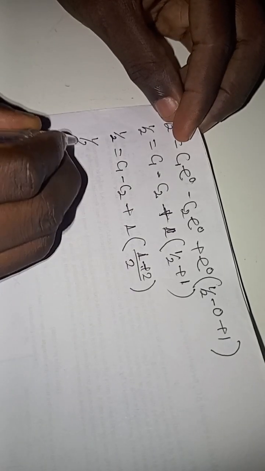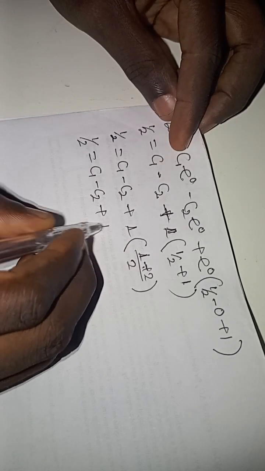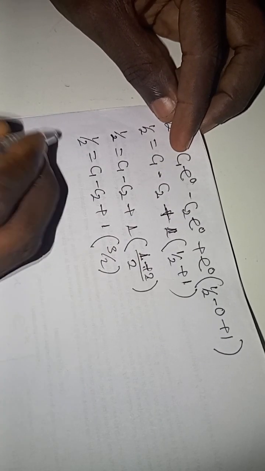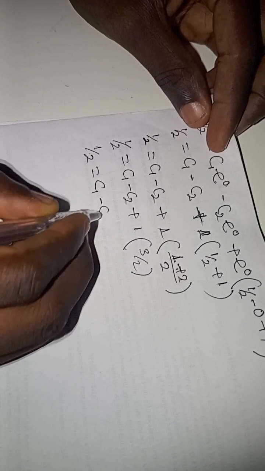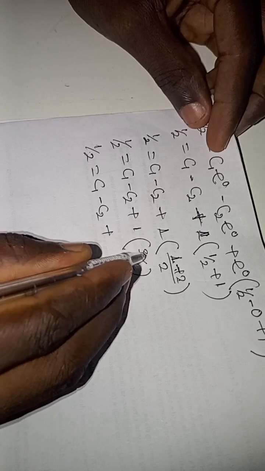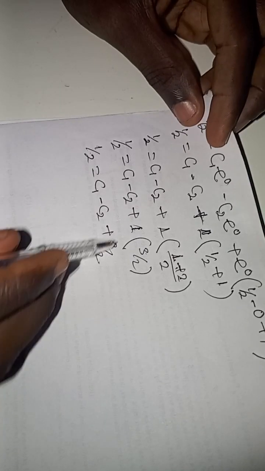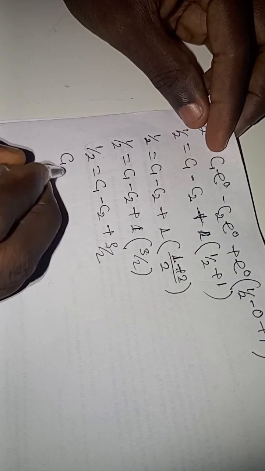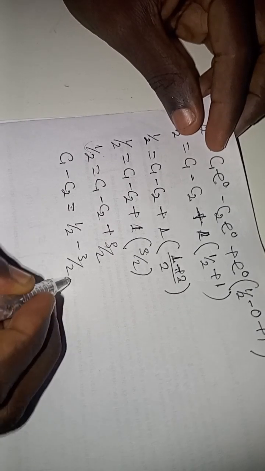Right, so 1 over 2 here will be equal to C1 minus C2 plus 1 into this plus this gives me 3 over 2. Right, so 1 over 2 is equal to C1 minus C2, then plus 3 over 2 here gives me 3 over 2 times 1 gives me 3 over 2. So I'm going to cross 3 over 2 across the equal to sign to meet this. So I'm going to obtain C1 minus C2 equal to 1 over 2 minus 3 over 2.